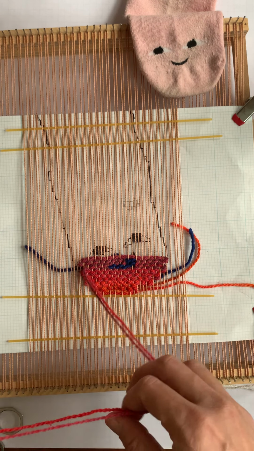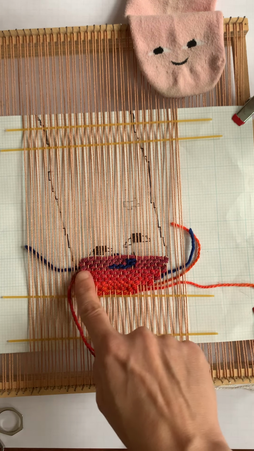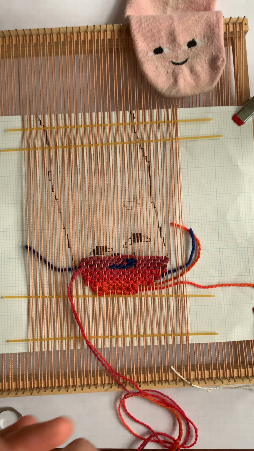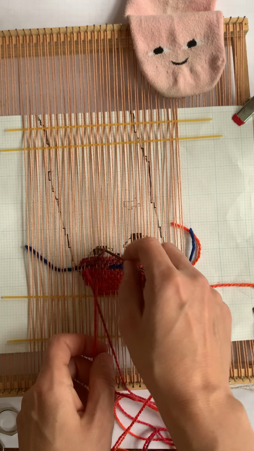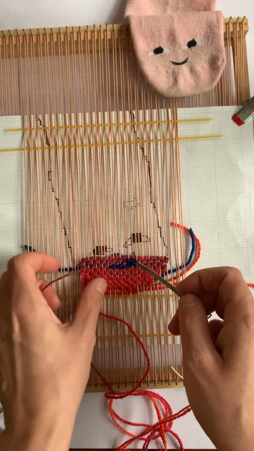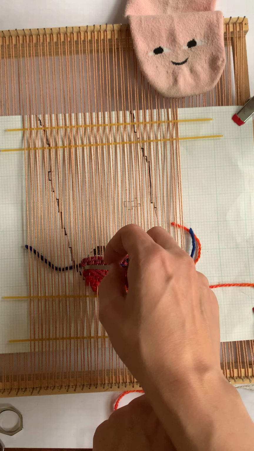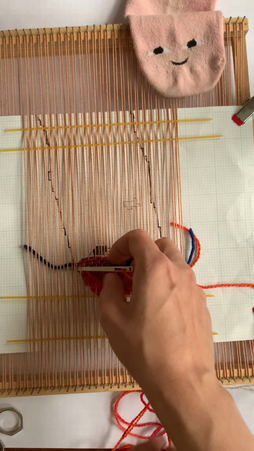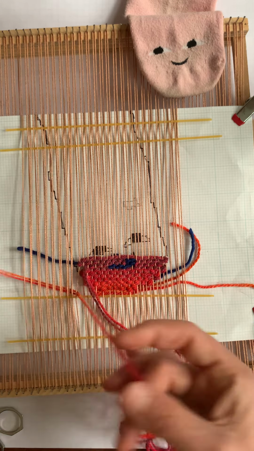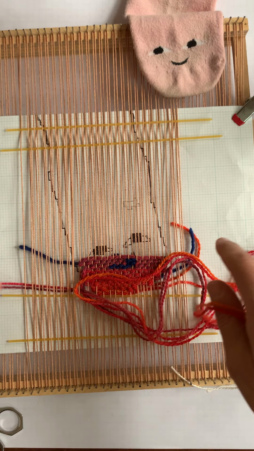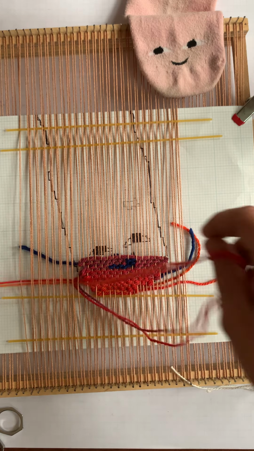And so for this, we're done. We'll leave this as a loose end. We're not going to loop around this. And in order to do that, we just go over the last warp end and then under the entire warp and leave that hanging like we have the entire time we've been weaving Matthew.